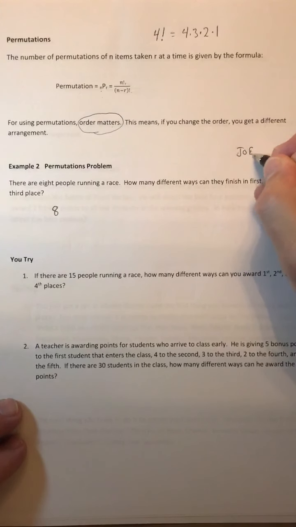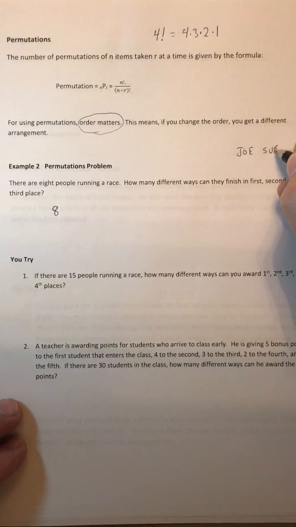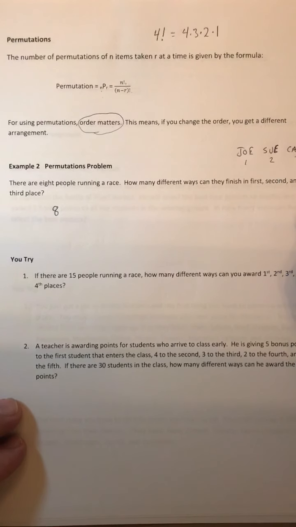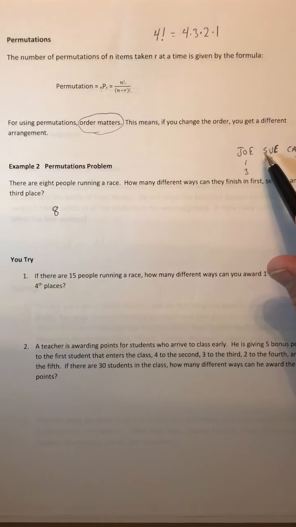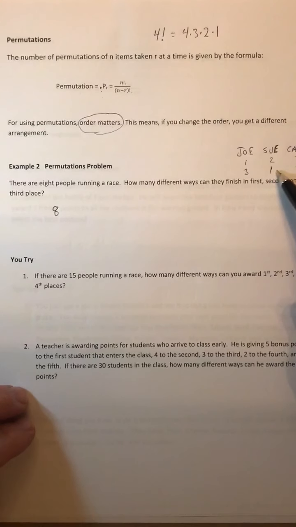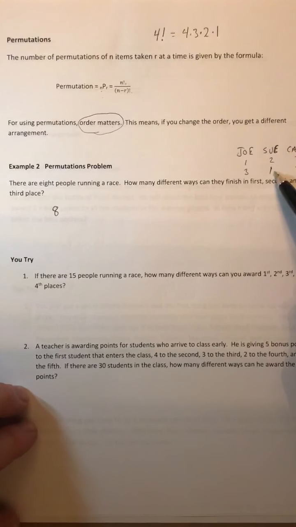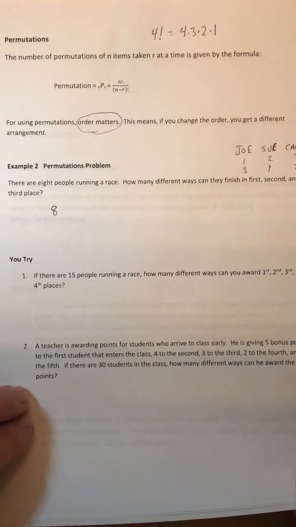So if you have Joe, Sue, and Carly running in a race, and Joe finishes first, Sue finishes second, and Carly finishes third, well, we could also make it that Sue finishes first, Carly finishes second, and Joe finishes third, and that's a different order, okay? So when they're running in a race, it is a permutations problem because if you change the order, you get a different outcome. The first order, we had Joe in first. The second one, Sue finished in first. So that's what it means when order matters.